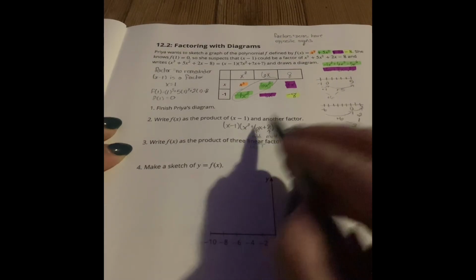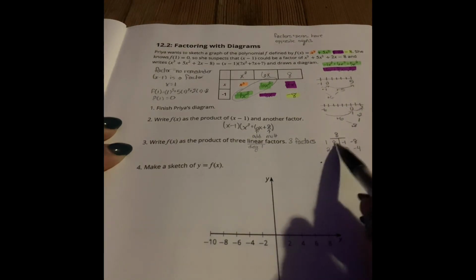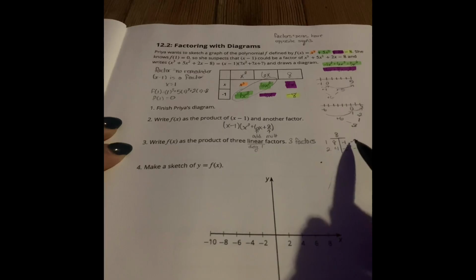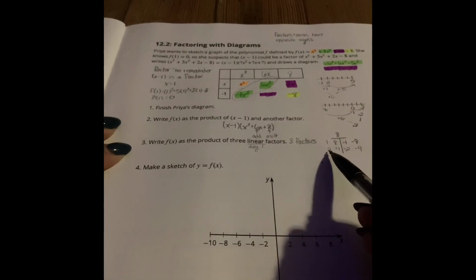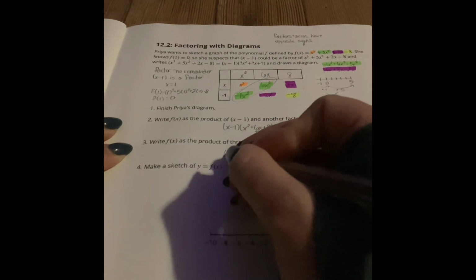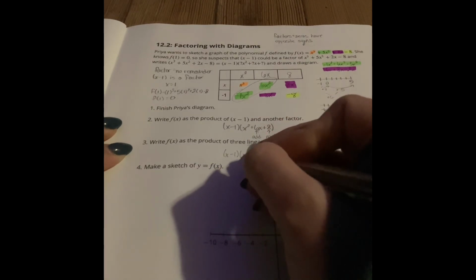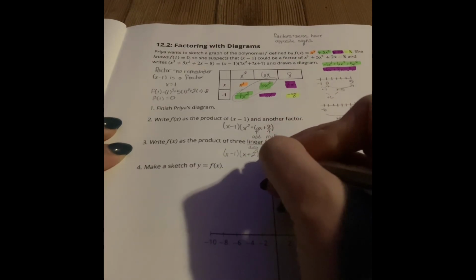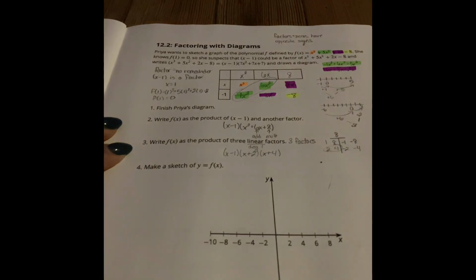I needed to add to a positive 6. So of these 4, 1 plus 8 is 9. Negative 1 plus negative 8 is negative 9. 2 plus 4 is 6. So I have my x minus 1, x plus 2, x plus 4.